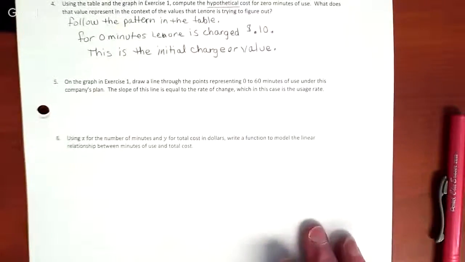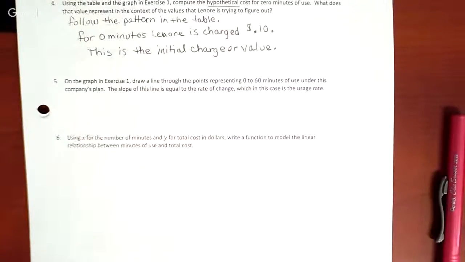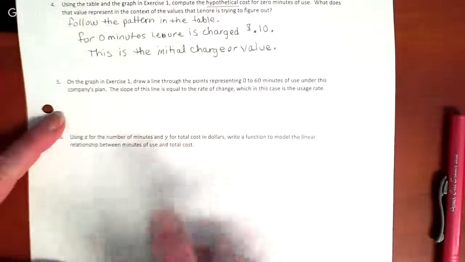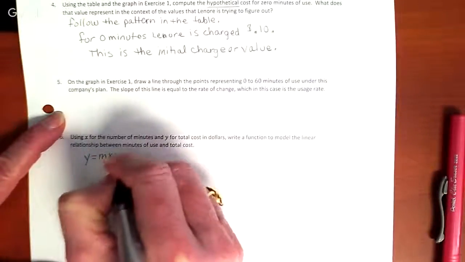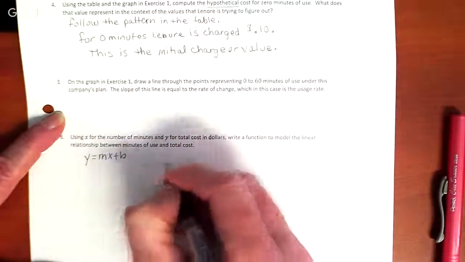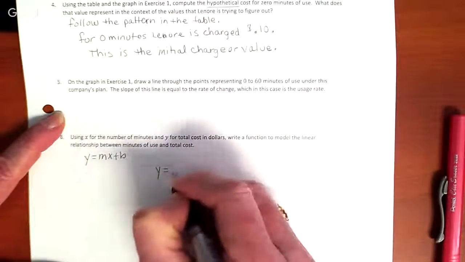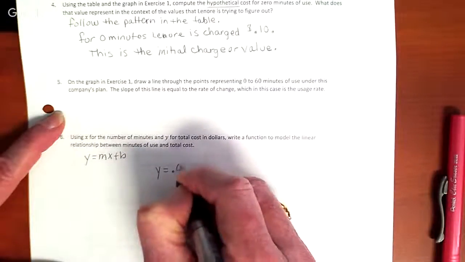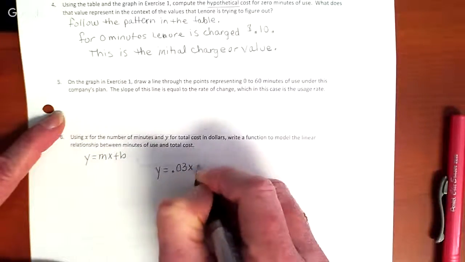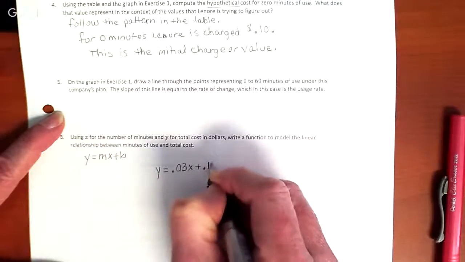Number 6 says, using x for the number of minutes and y for the total cost in dollars, write a function to model the linear relationship between the minutes of use and the total cost. So that is y equals mx plus b. In this case, it would be y equals our amount per minute, 3 cents a minute, times x, plus 0.10.